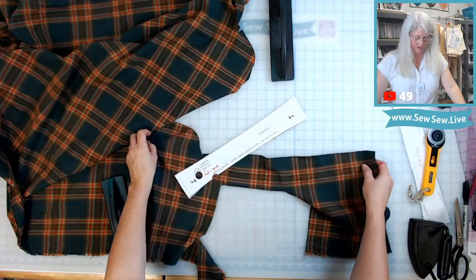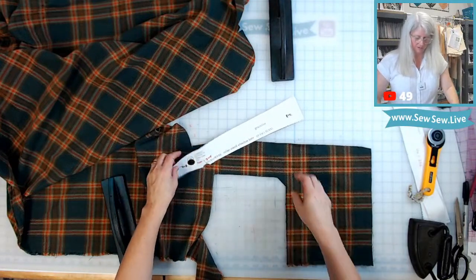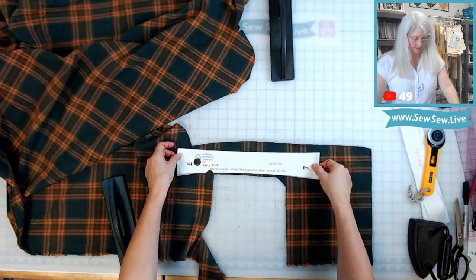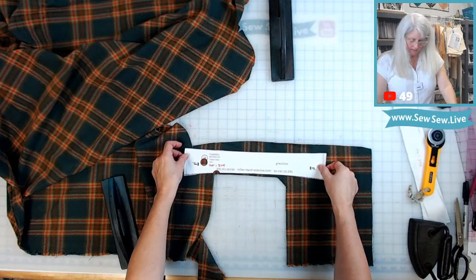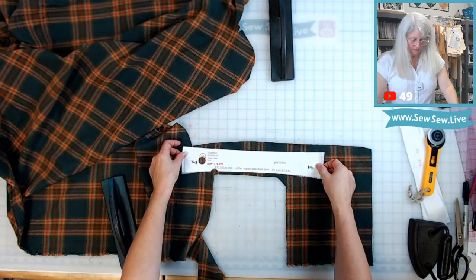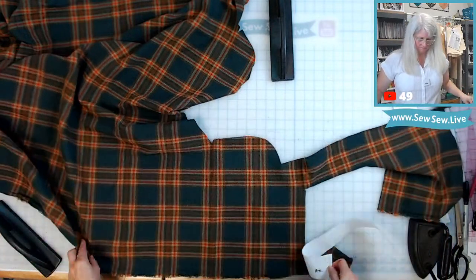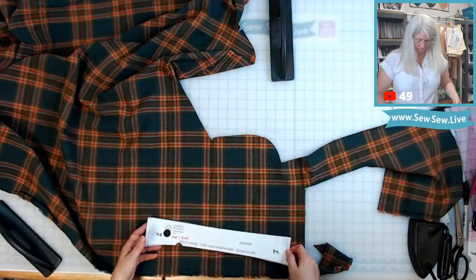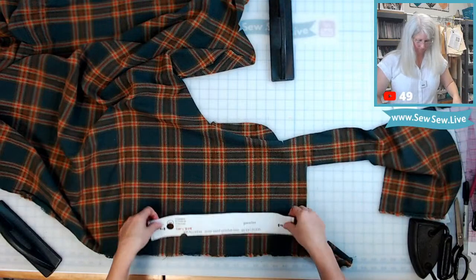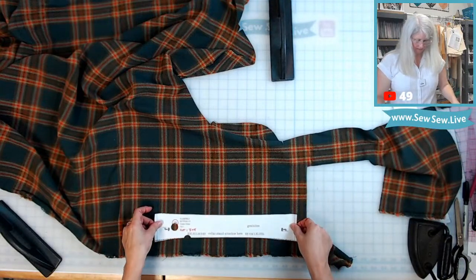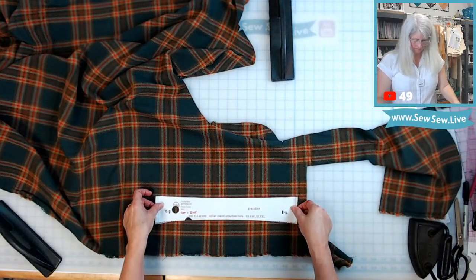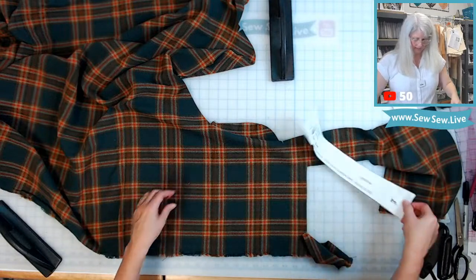All right, so as far as your collar, there's probably a lot of popular and unpopular opinions about this. You know, I'm going to go with using the print. This is the under collar. What do we think we would like?